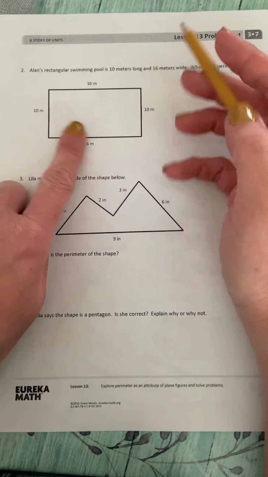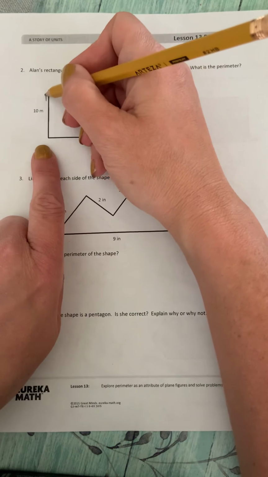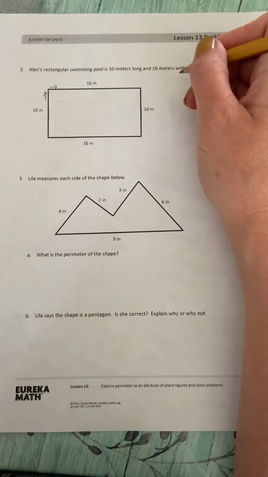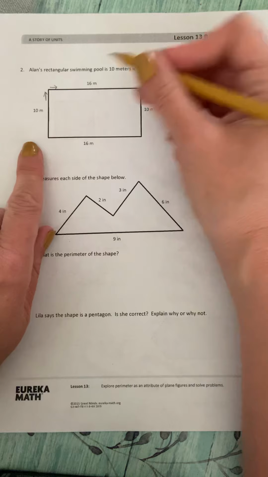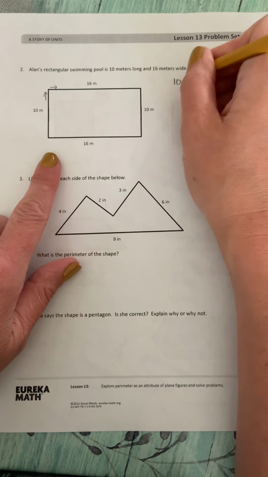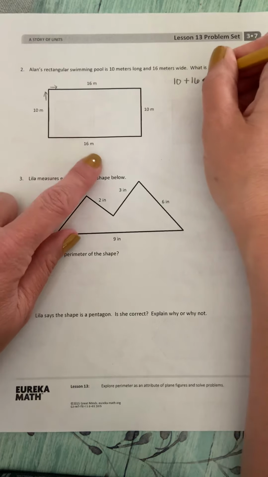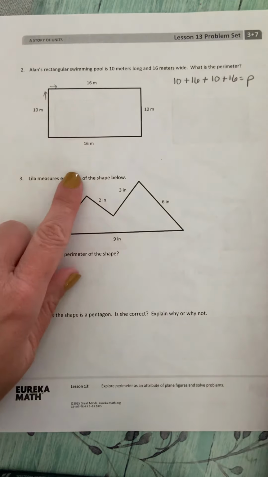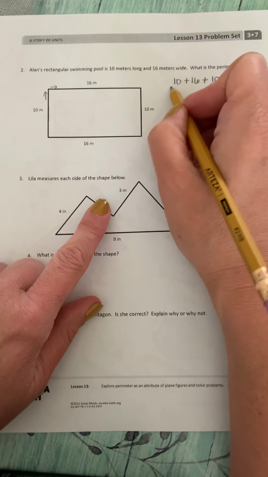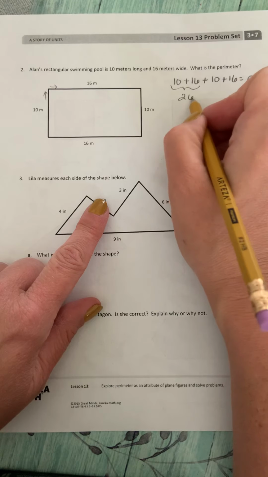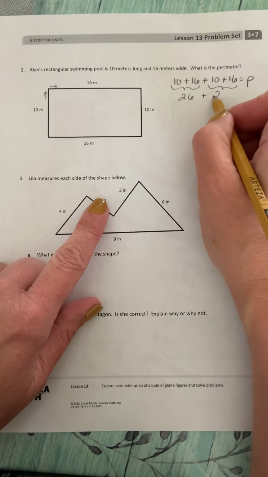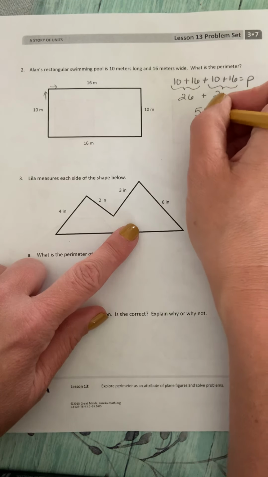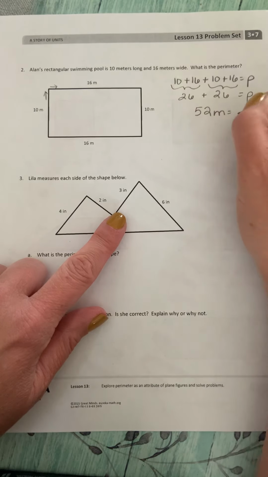Alan's rectangular swimming pool is 10 meters long and 16 meters wide. What is the perimeter? So again, what you're going to do for perimeter is you're just going to add them all together. 10 plus 16 plus 10 plus 16 is going to get your perimeter. 10 plus 16 is 26. So you're going to add that together. And when you add them both together, you get 52 meters equals the perimeter.